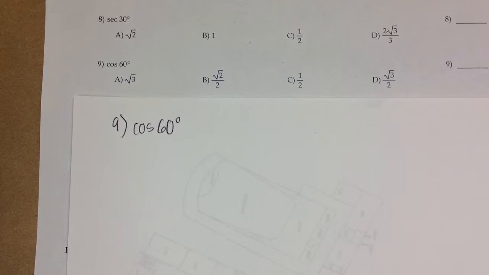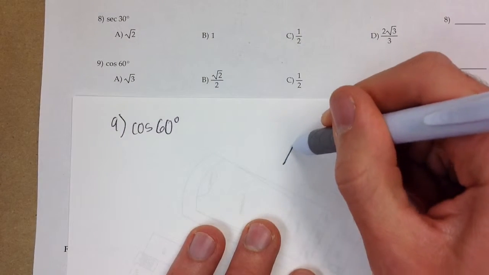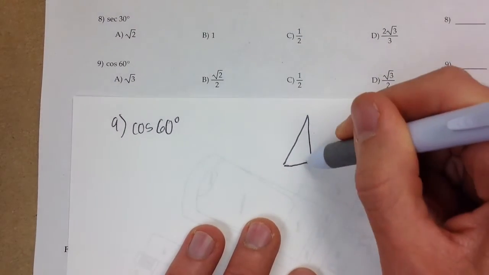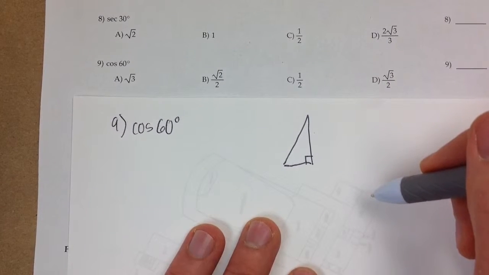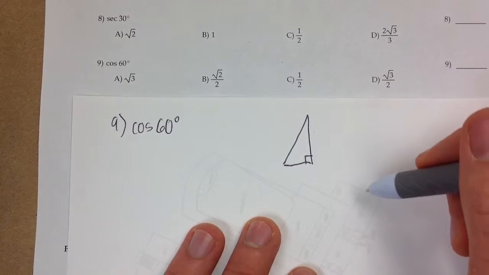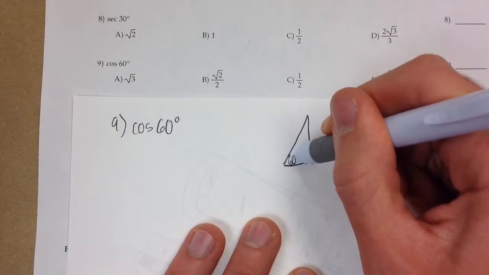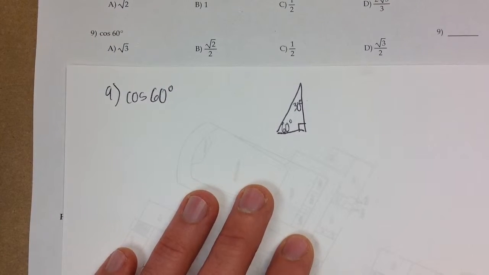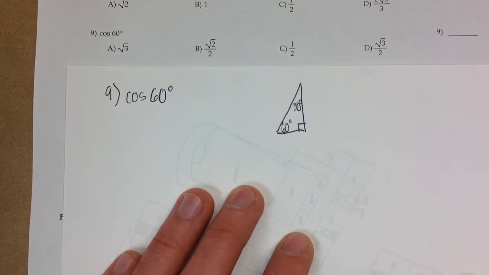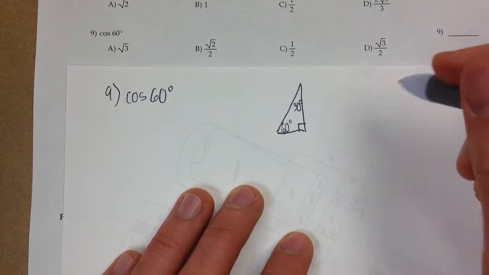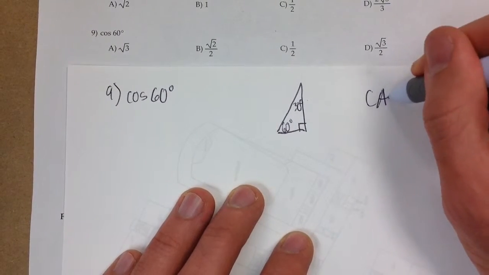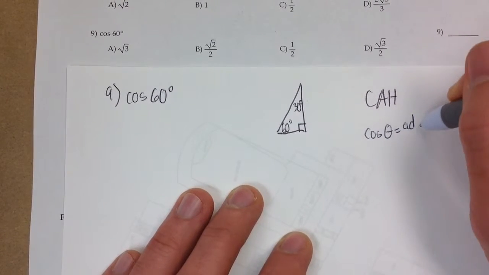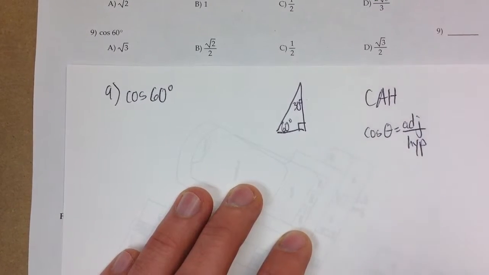Gabe, cosine of 60 degrees. Okay. Take a triangle. Where is that right angle at? Bottom right? Yep. Alright, so it's going to be a 30, 60, 90. Correct. Where are we at? This is cosine, so it would be adjacent over hypotenuse. Good. Keep going.